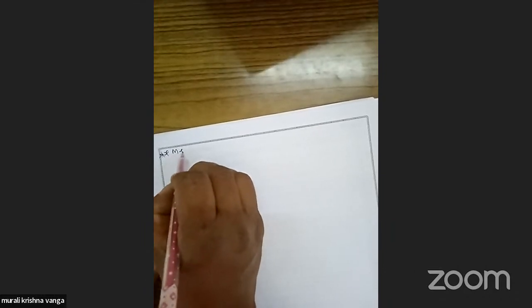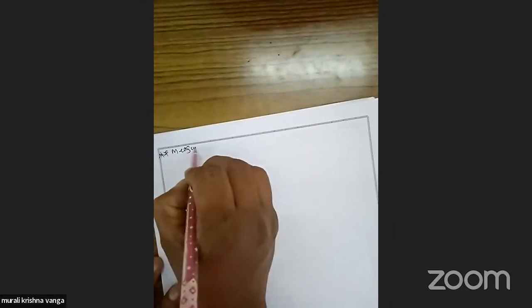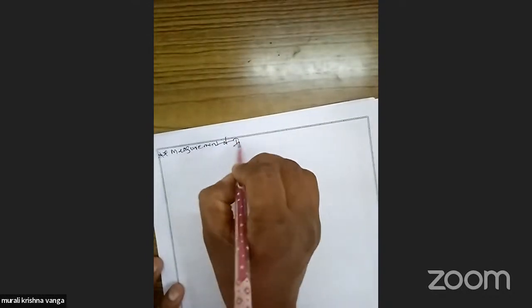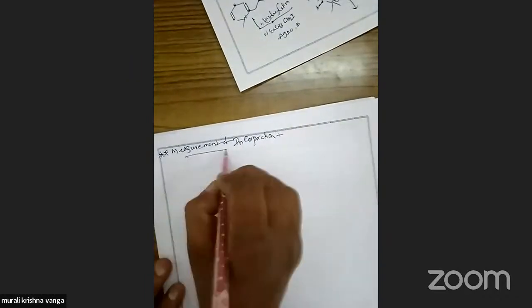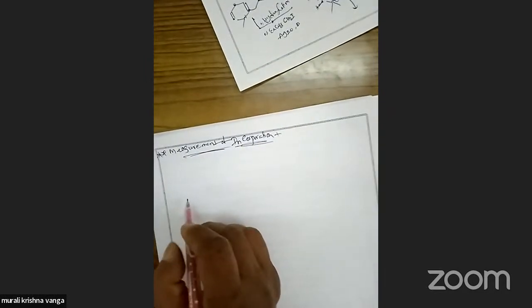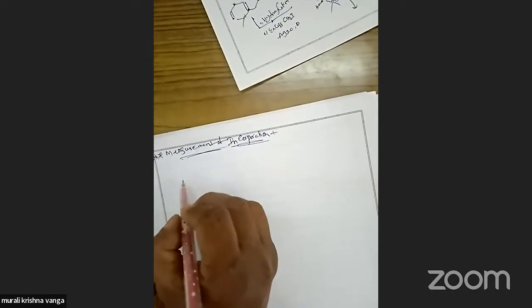Okay. Next one, the last one, is very important. This is also important: measurement of incorporation. So first one is absolute incorporation.